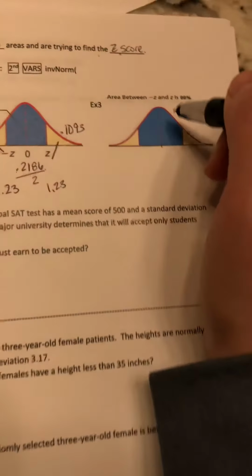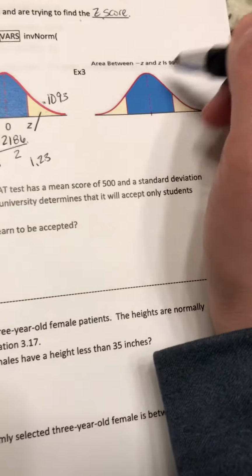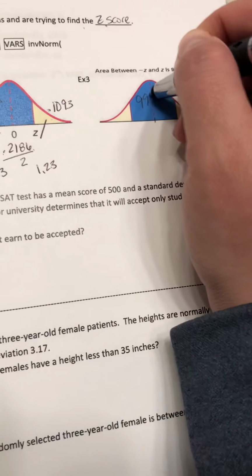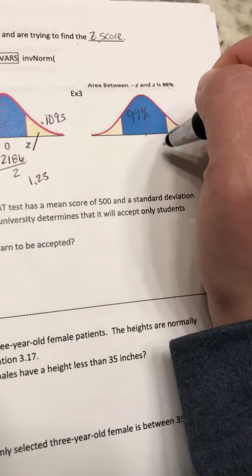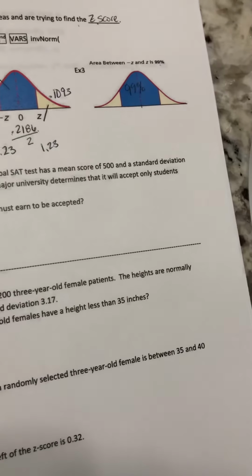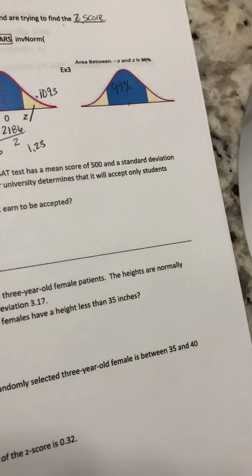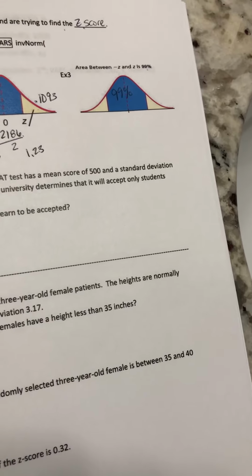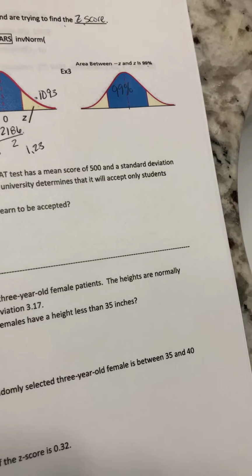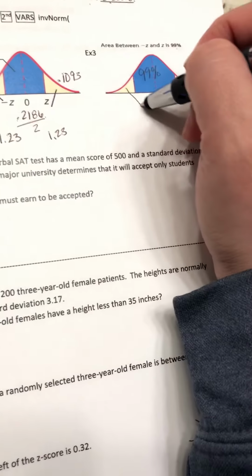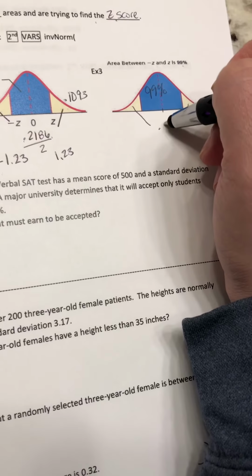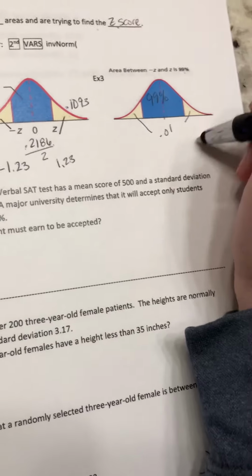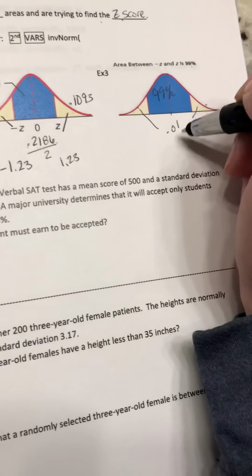So for the last one here, 99%. This is 99% or 0.99, which means how much is left in the tails? If I do 1 minus 0.99, I've got 1% or 0.01. So half of that has to be here and half of that has to be here.